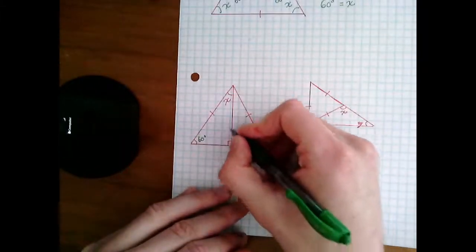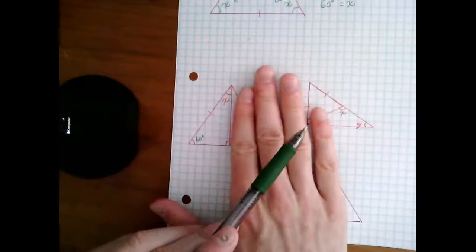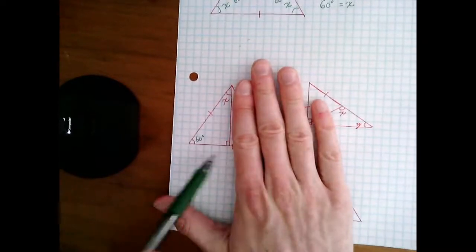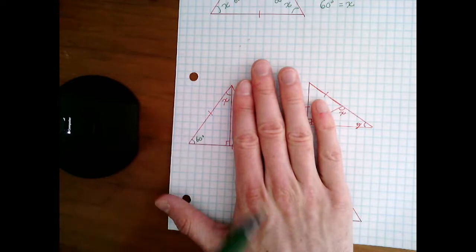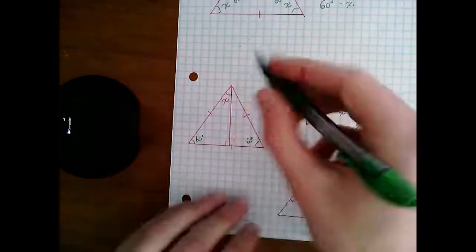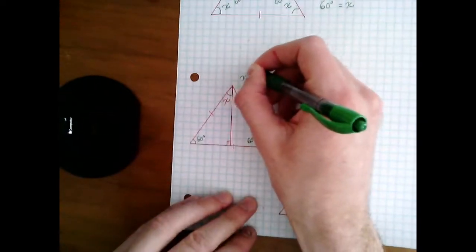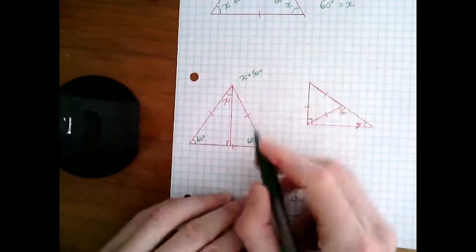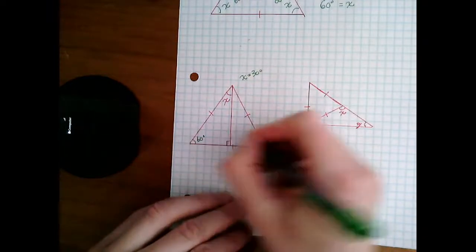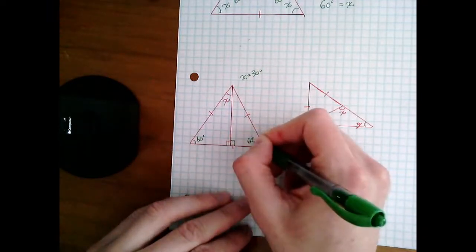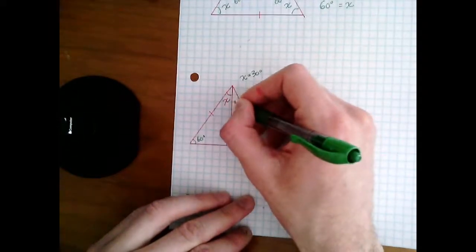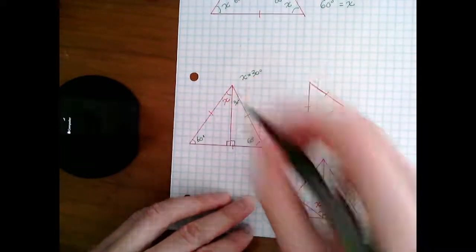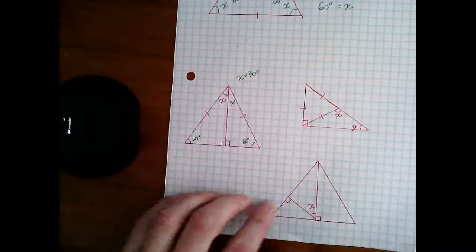We also see that this smaller triangle on this side is a right triangle. So if that's 60 degrees, whatever x is plus 60 has to equal 90. So what does x have to be? 30. And I could actually do the same thing on this side, couldn't I? 90 plus 60 plus 30. Oh, and 30 plus 30 is 60. We already knew that angle was 60, so that seems to check out.